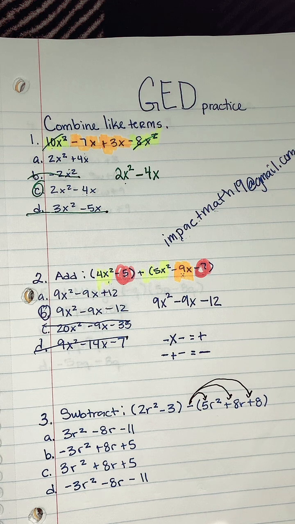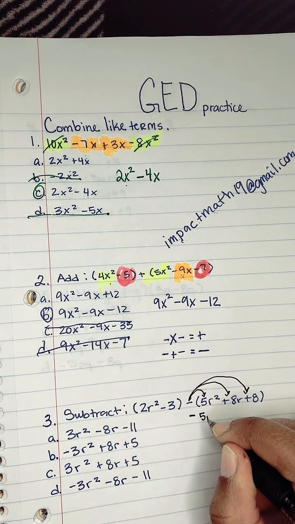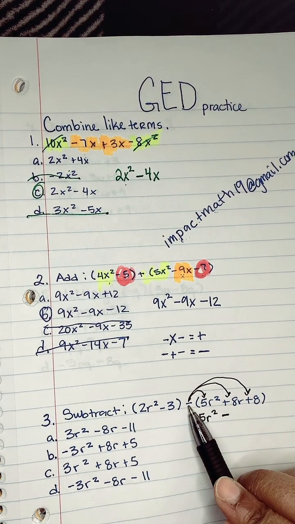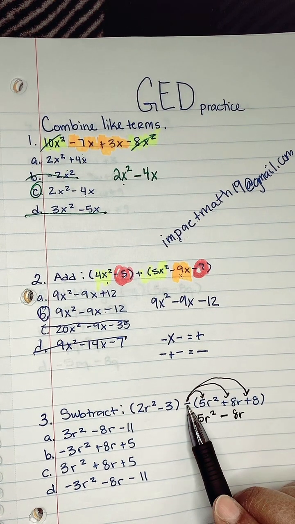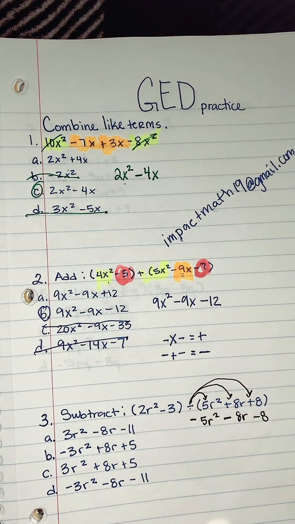If you did not do that, it's going to come out wrong. So we have to write negative 5r squared. This positive has to go to a negative because a negative times a positive is a negative. And a negative times a positive is a negative. That's our very first step.